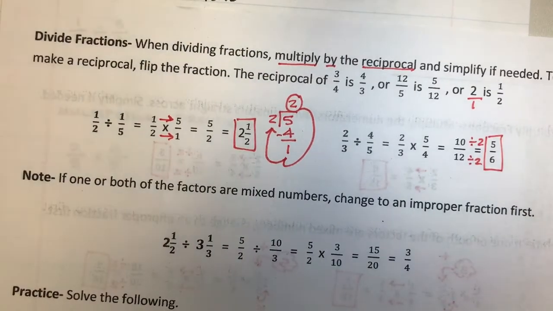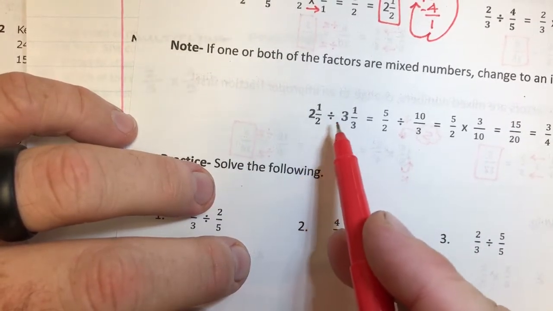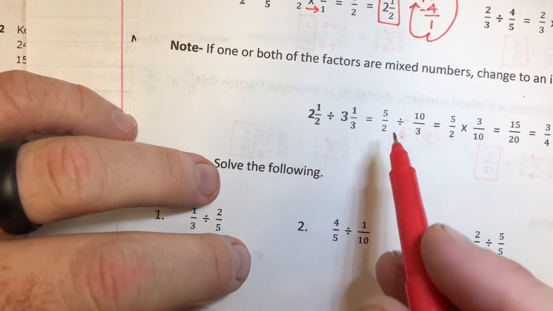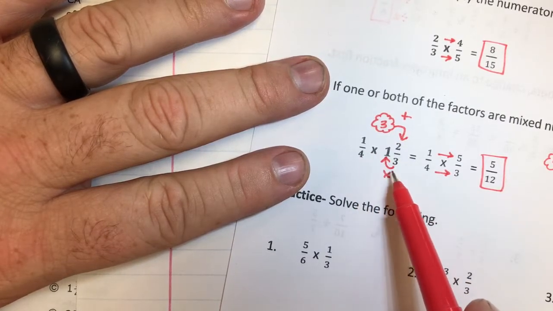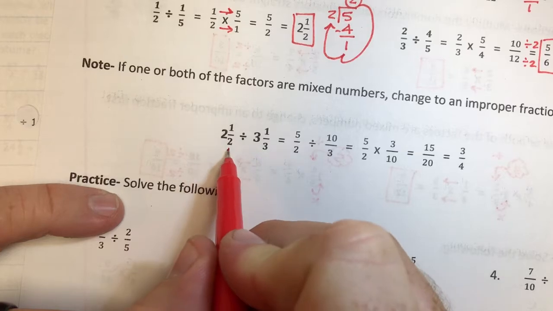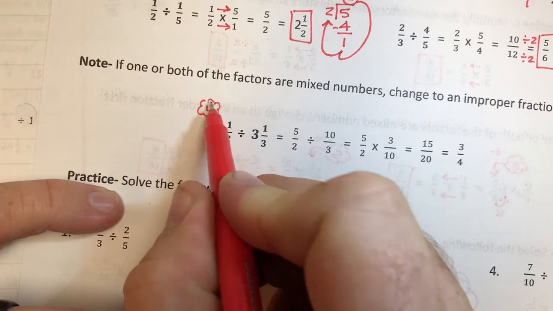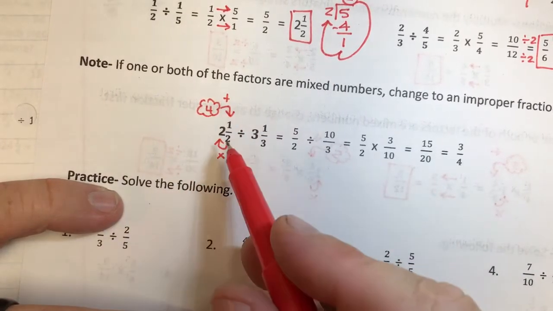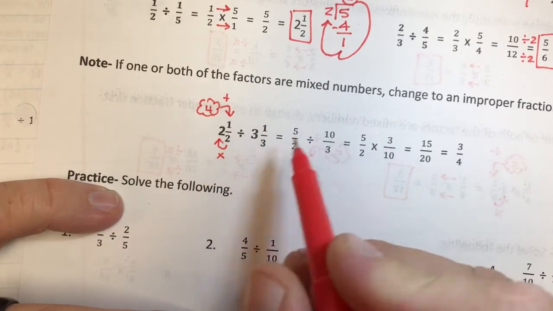All right. Again, if you've got a mixed number ahead of time, before we do any flip the number and multiply, we've got to change these. So using the same idea I showed you over here, before we multiplied, we had to change this to an improper fraction. So before we divide, we're going to change that to an improper fraction. 2 times 2 is 4. Now we add that to 1, which is 5. Keep the same denominator, 2. So 2 1/2 is the same thing as 5 halves.